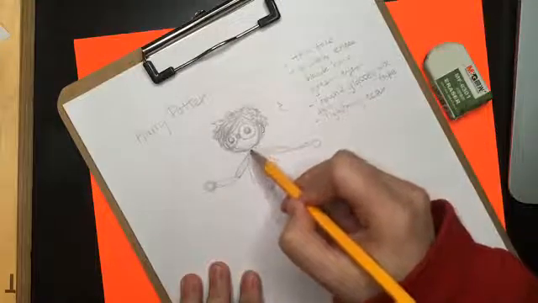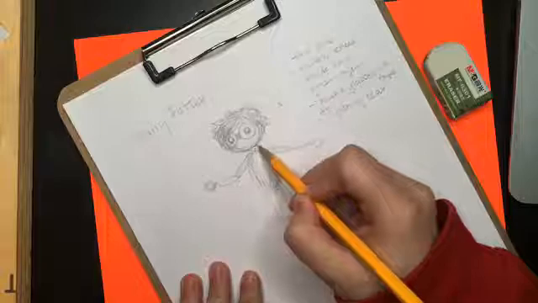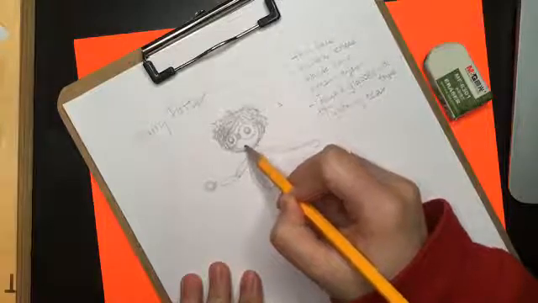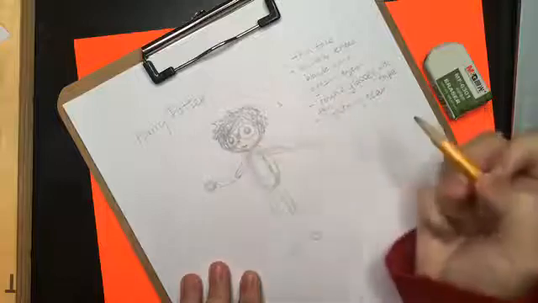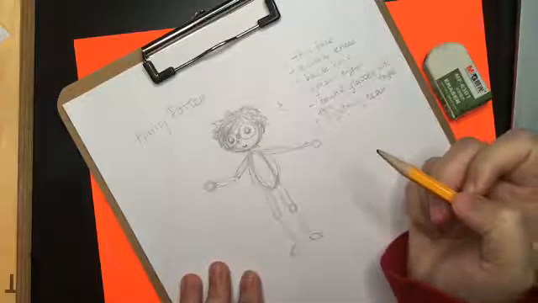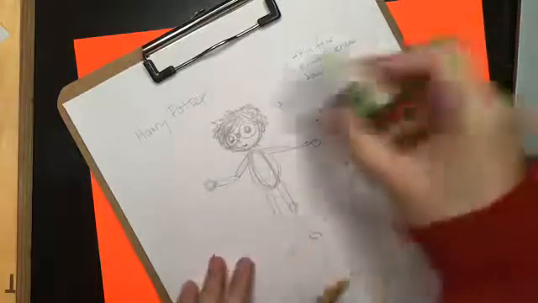And for his uniform, let's see. Oh, you can add a mouth and a nose if you want. I kind of think he looked cuter without the nose, so I'm going to erase the nose.